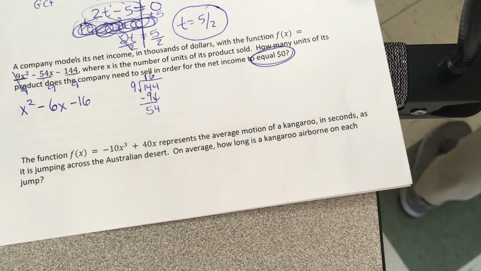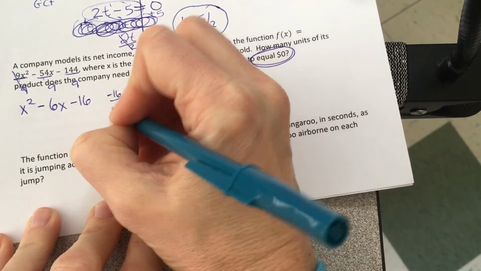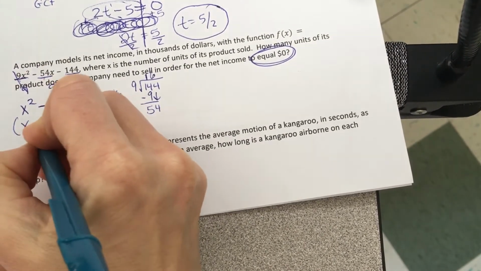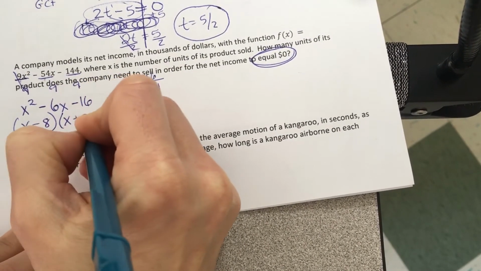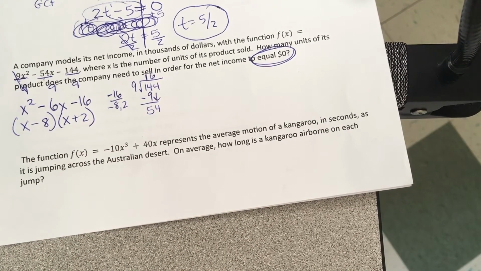All right. How many parts do we have? 3. So I kick out the negative 16. What are some things that multiply to give me negative 16? Yep. All right, so y'all are already finding the winning combination, saving us some work. X minus 8, X plus 2. Okay. Do I set those equal to 0? Yes, because it said, when is the profit going to equal 0? So you get X equals 8, X equals negative 2.